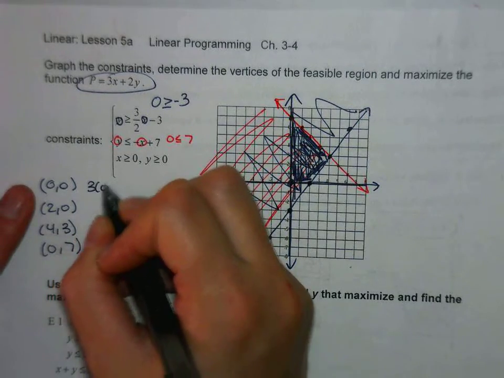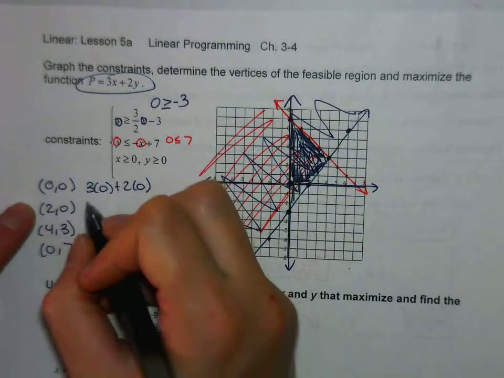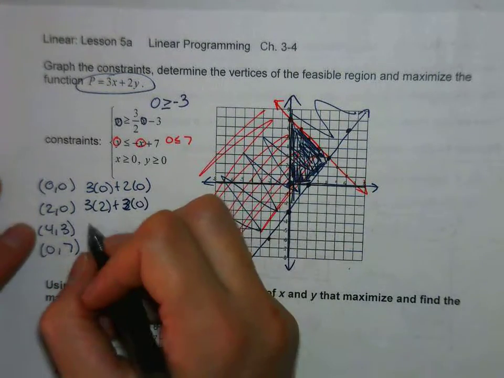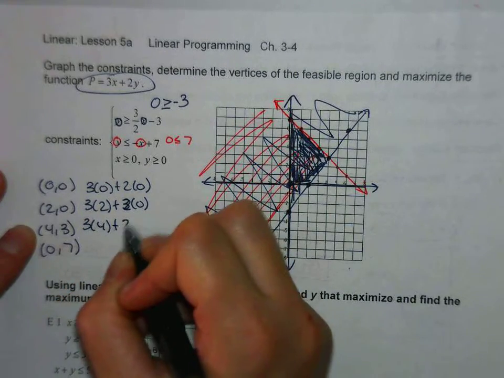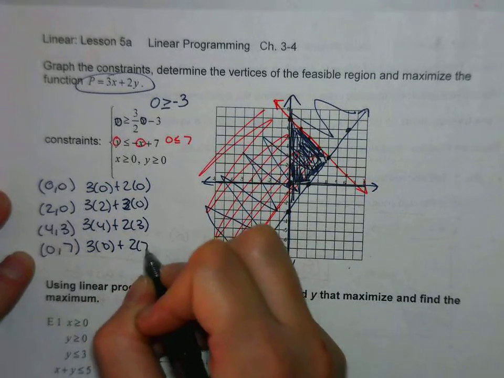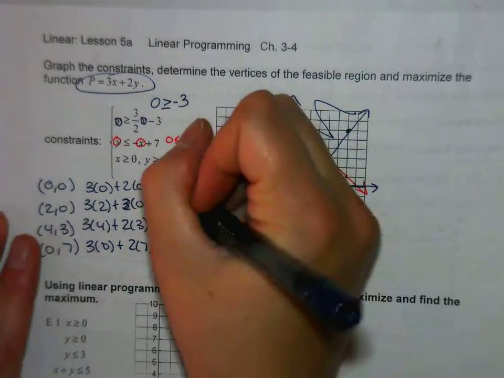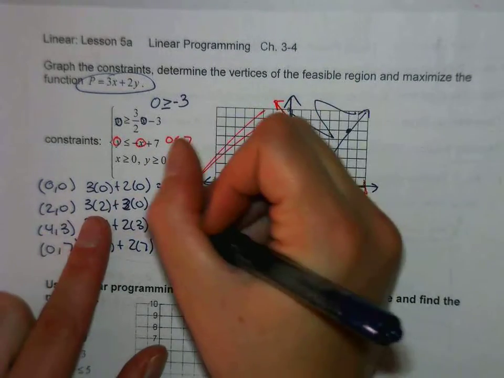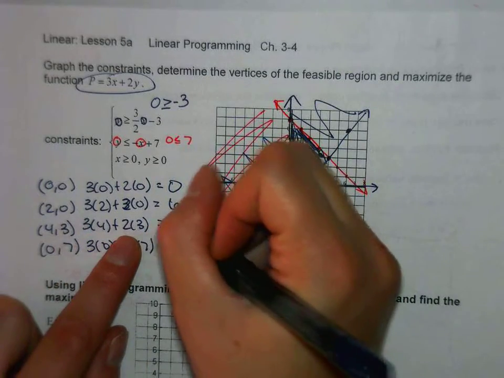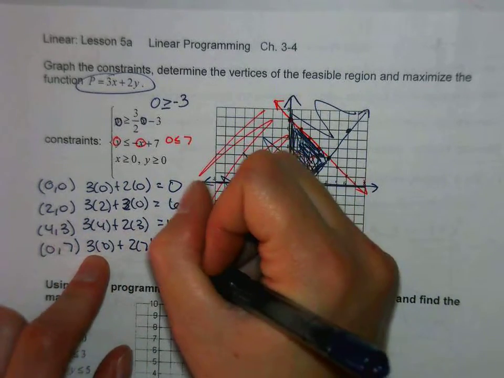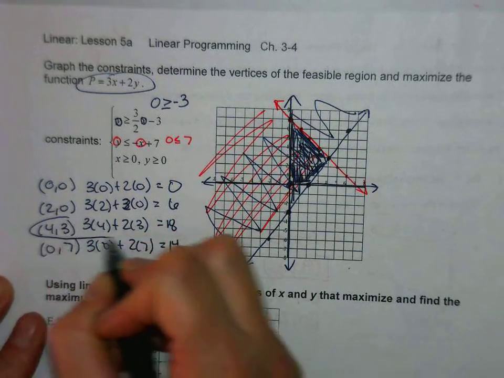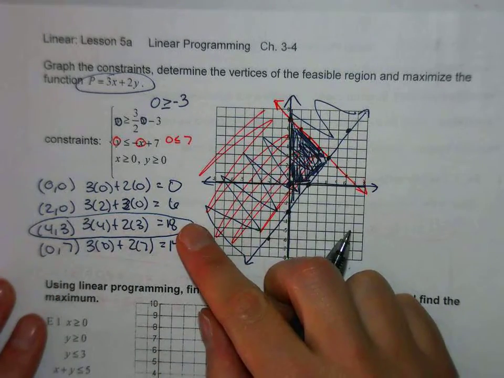So we have 3 times 0 plus 2 times 0, 3 times 2 plus 2 times 0, 3 times 4 plus 2 times 3, 3 times 0 plus 2 times 7. So 0 plus 0 is 0, 6 plus 0 is 6, 12 plus 6 is 18, and 0 plus 14 is 14. So our maximum vertex is 4, 3, and the maximum value is 18.